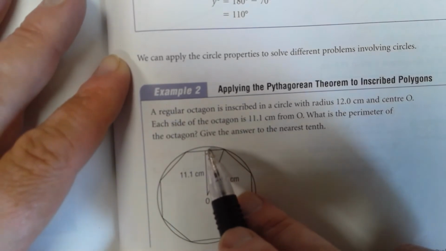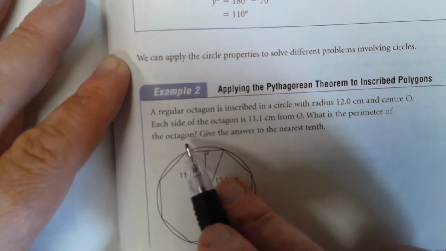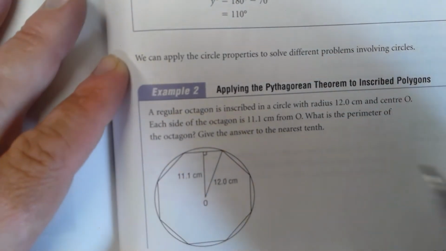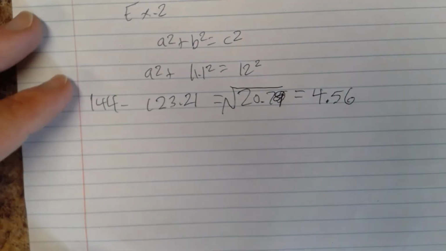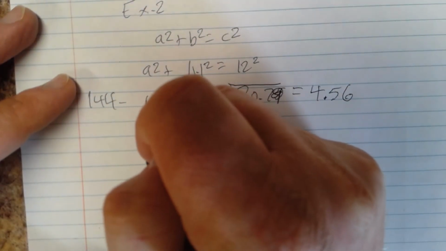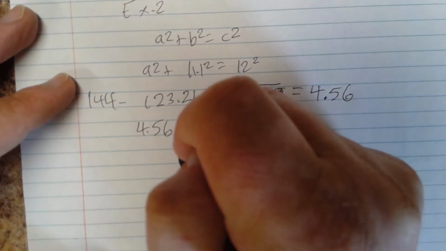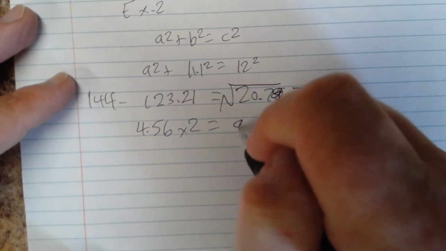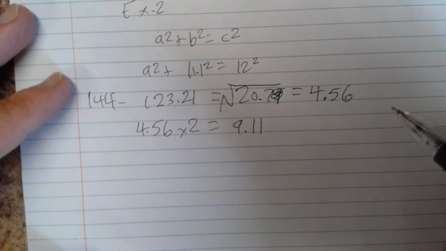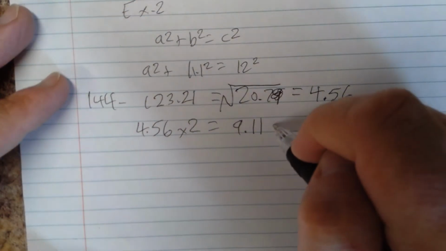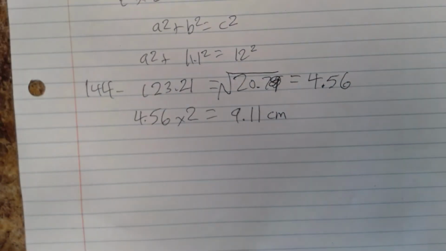It's a perpendicular bisector. This is exactly 50-50. So 4.56 times 2 equals 9.11 centimeters. So that's the measurement of one of those sides.